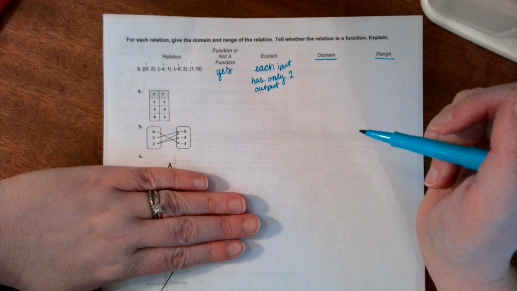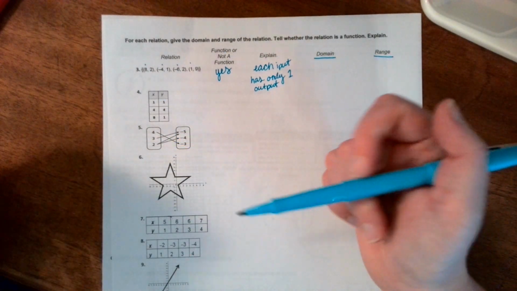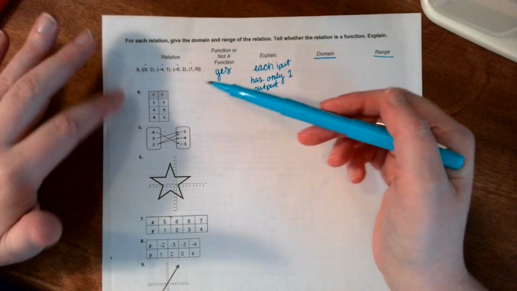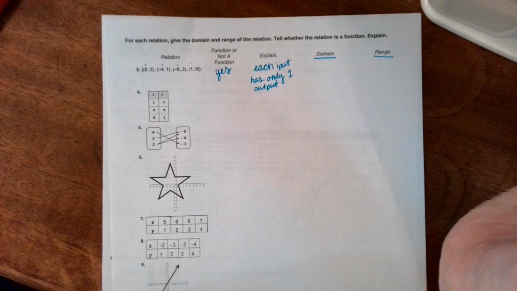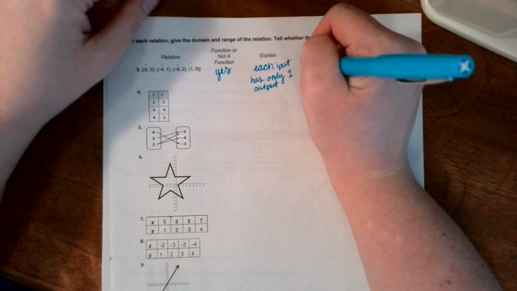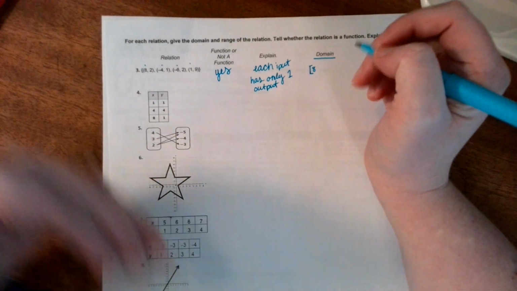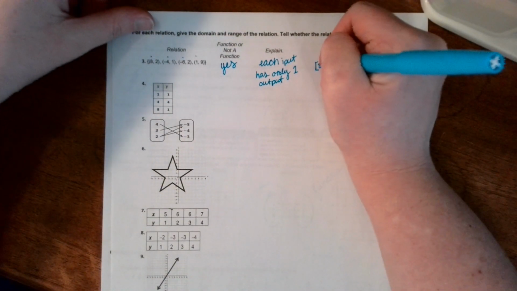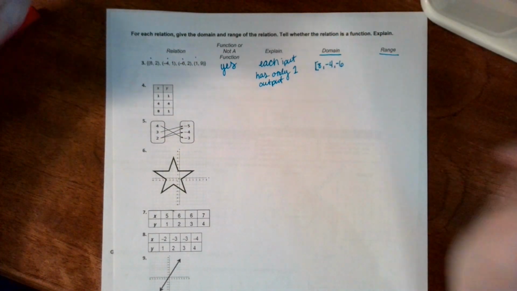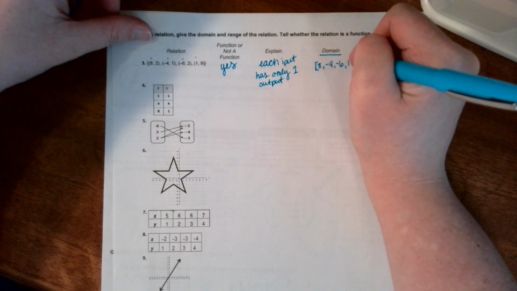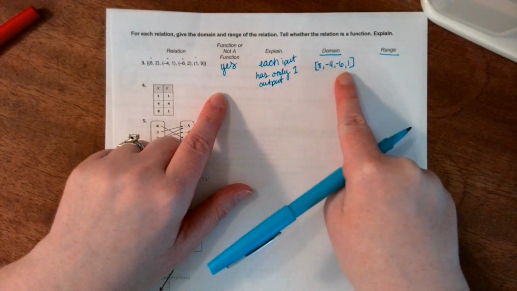If it's a discrete set of data and you just have a list of numbers, then we're just going to list the x's for the domain and list the y's for the range. This only works if your data is a list and it's not a graph of a function or something. We'll get into that in a minute. But basically here, I just have 4 pieces of data, so I should have 4 numbers in the domain.